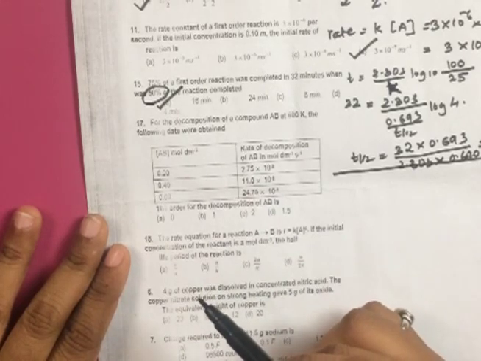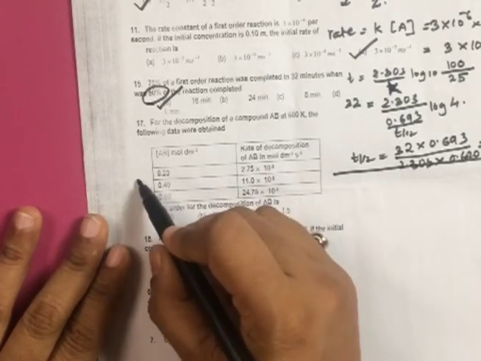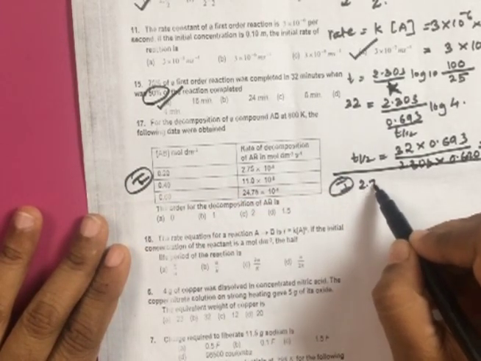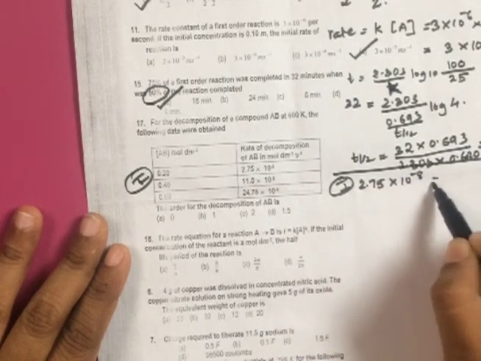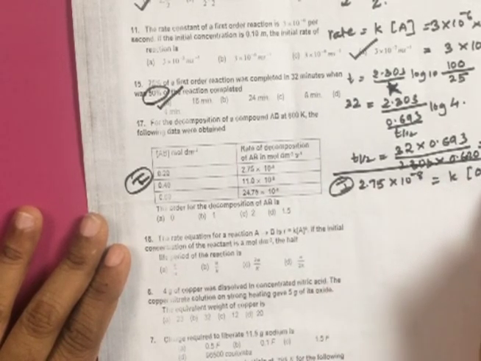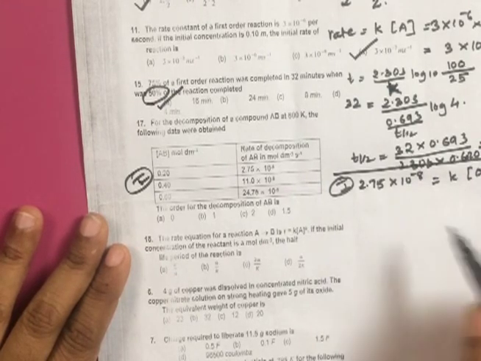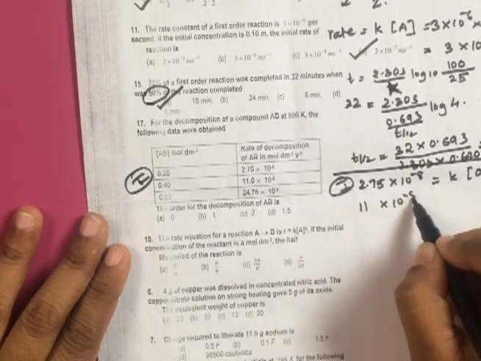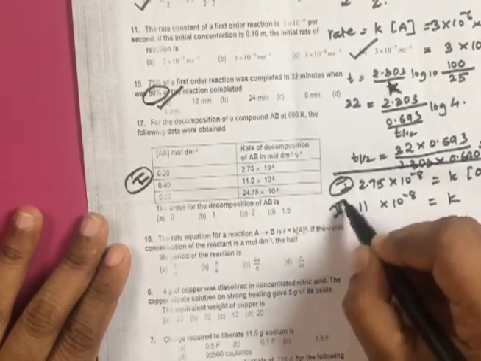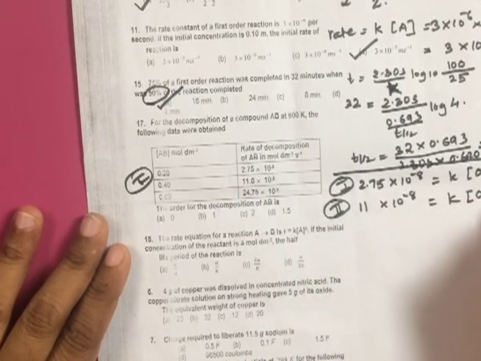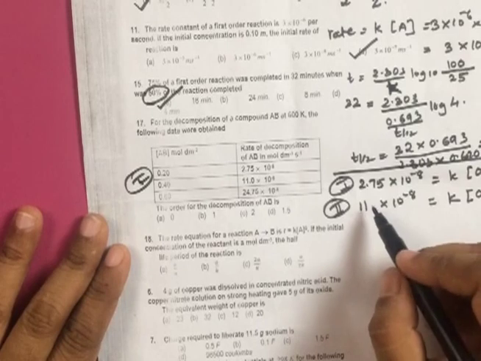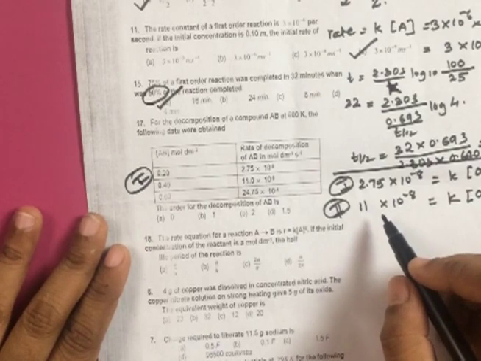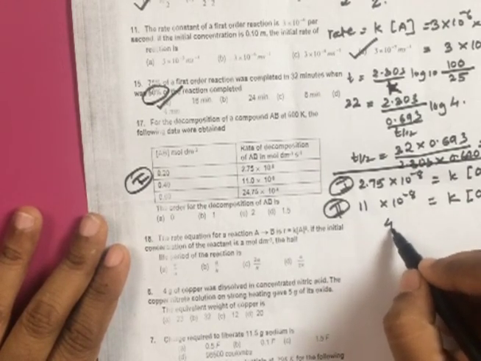Question number 17. From the decomposition of the compound AB at 600 Kelvin, the following data were obtained. The concentrations of AB and the rates of decomposition are given. So let us write the rate equation according to case 1. Case 1 says the rate is 2.75 into 10 raised to minus 8, that's equal to K into concentration 0.20, let us assume it raised to n. Then next is 11 into 10 raised to minus 8, that's equal to K, that is your case 2, into concentration of 0.40 raised to n.